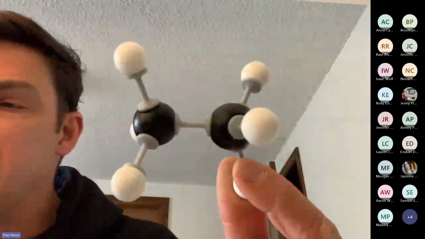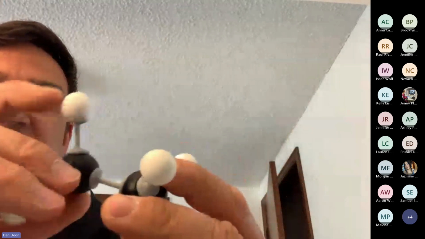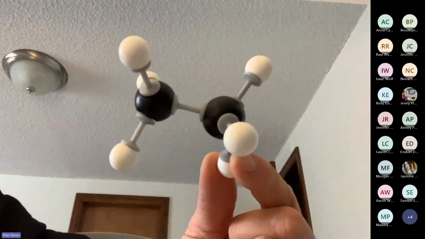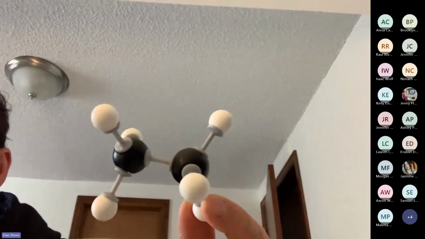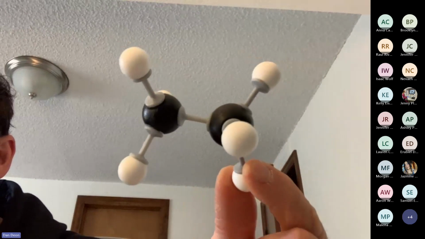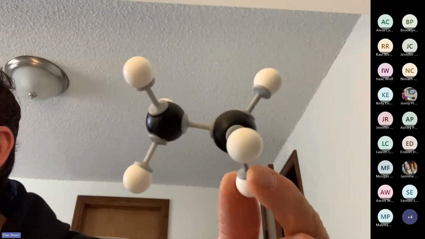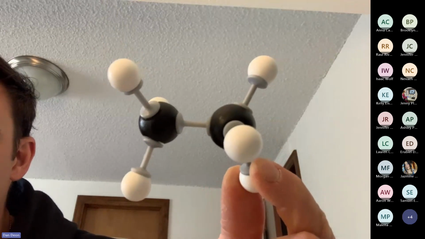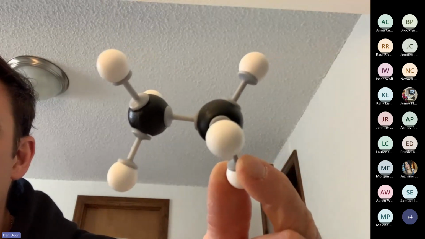Okay. So this is a molecule of what's called ethane. It's made out of only carbon and hydrogen. There are no polar bonds in this molecule whatsoever. Okay, everybody with me on that? All right. So where do London forces come from then? If there's no dipole in this molecule, where does it come from?